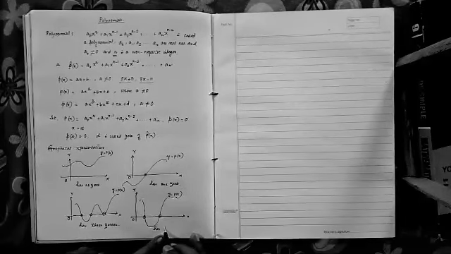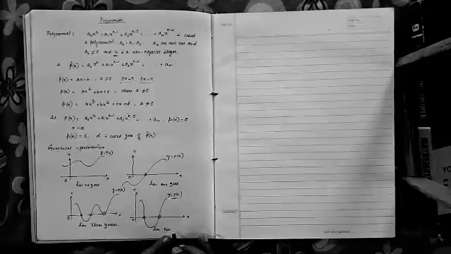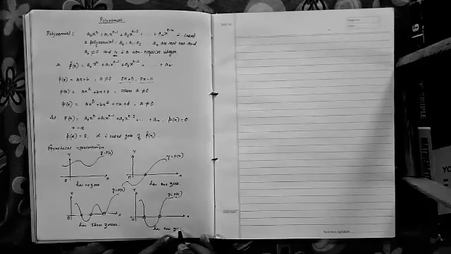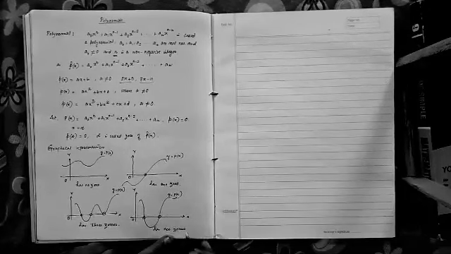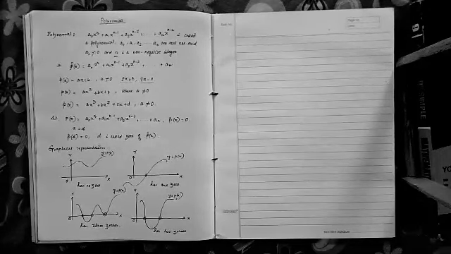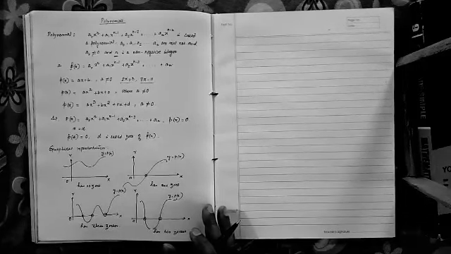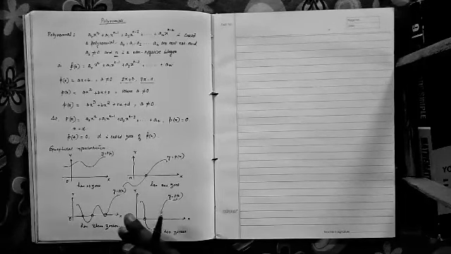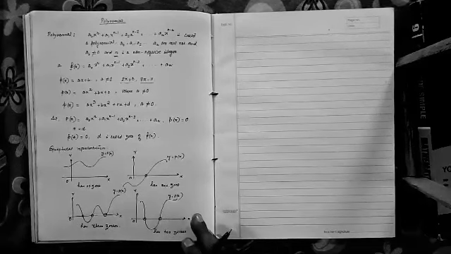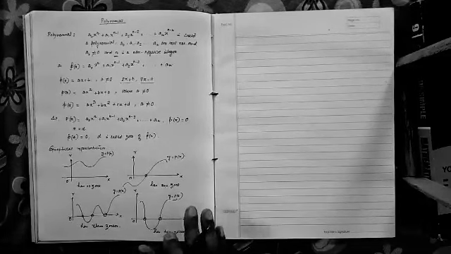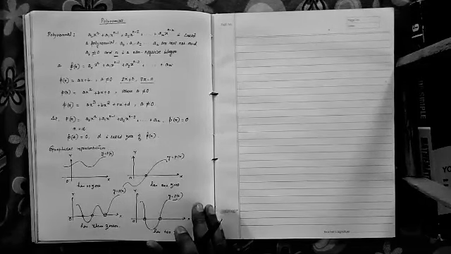It has 2 zeros. So we get that the number of times it cuts the x-axis is the number of zeros the polynomial has.